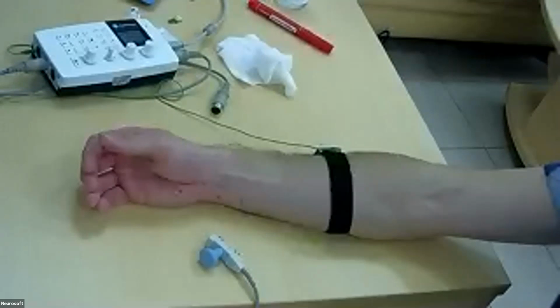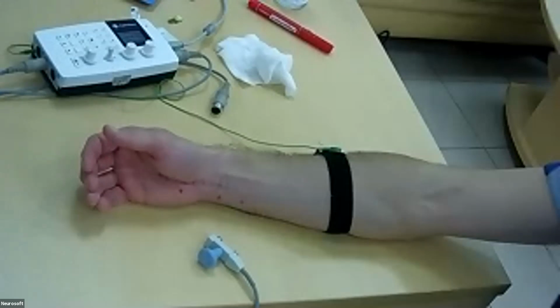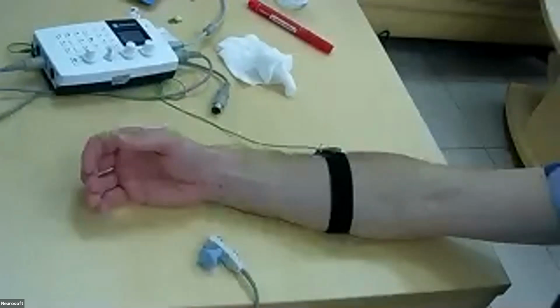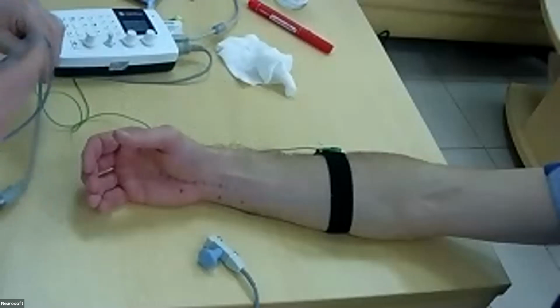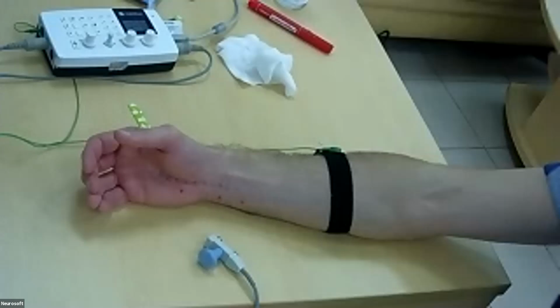So we will set electrodes for abductor pollicis brevis.